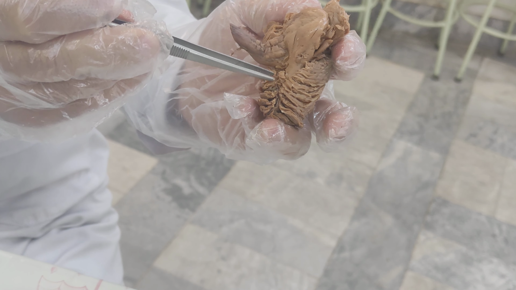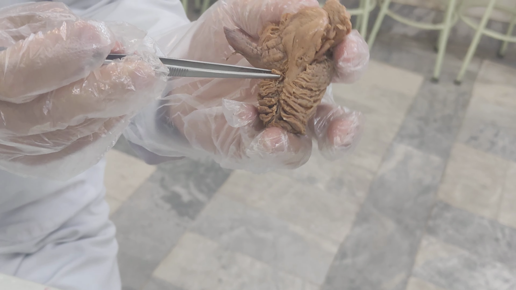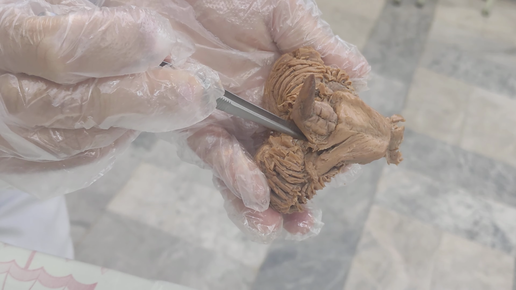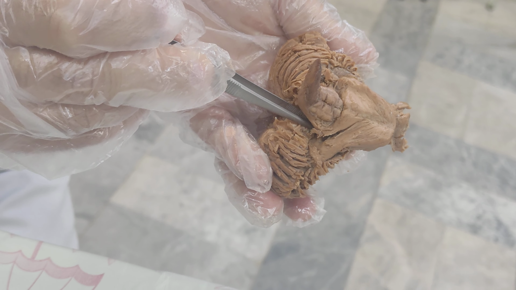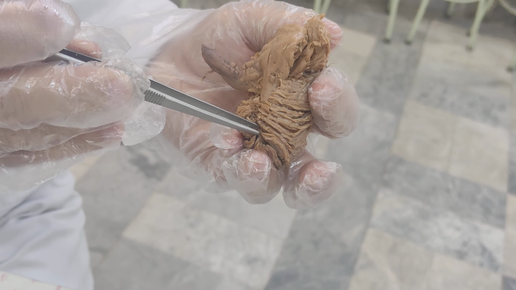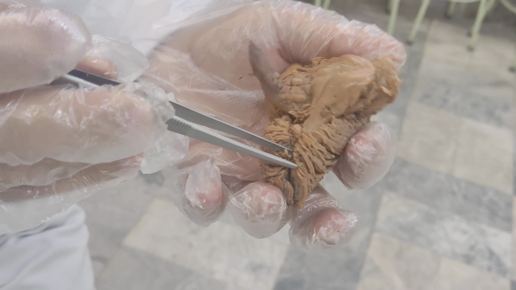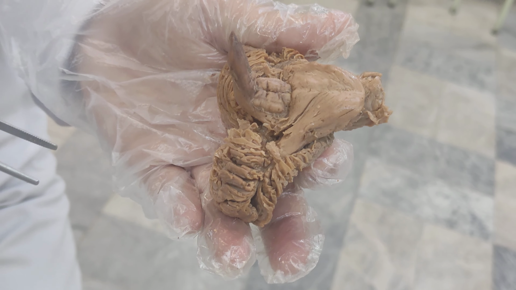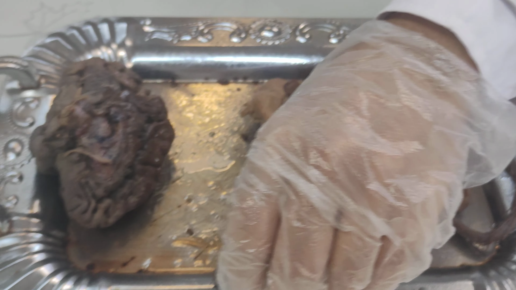This is the posterolateral sulcus. This part, here and here, look at, this is the folliculonodular lobe at this area. I said that the posterolateral sulcus separates the folliculonodular lobe from the inferior part.